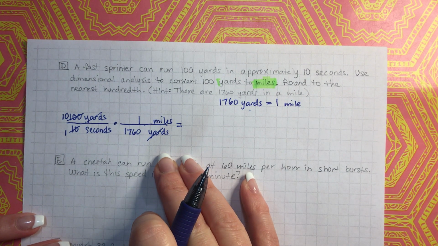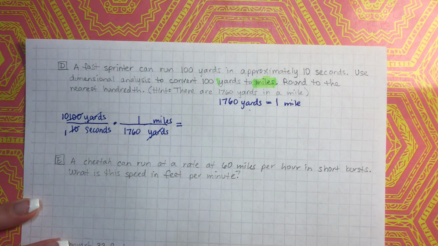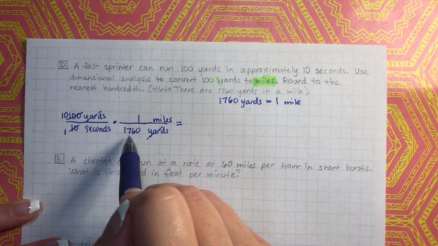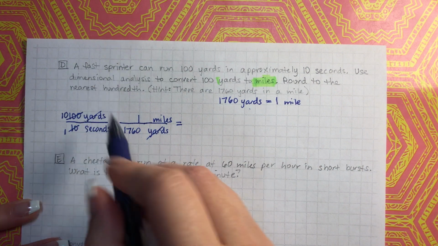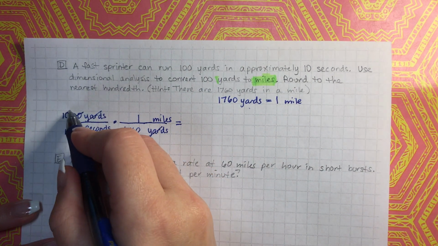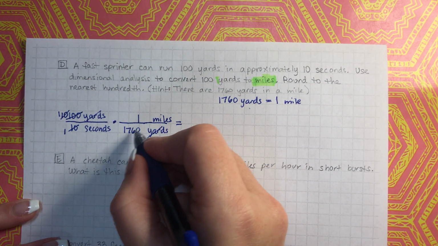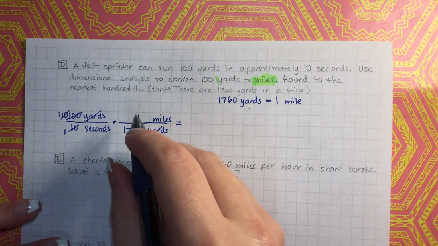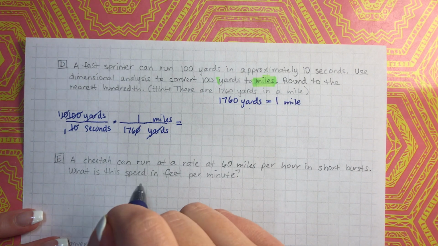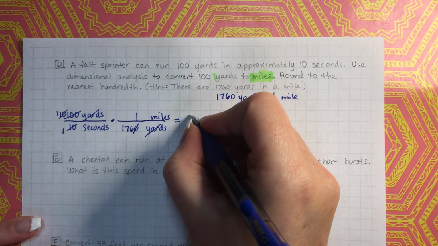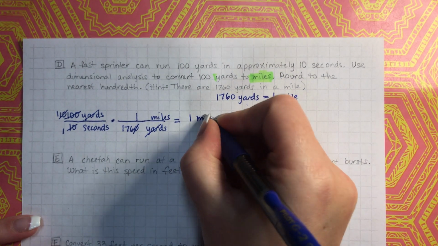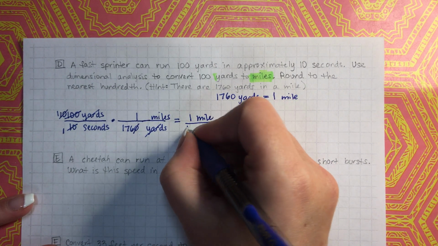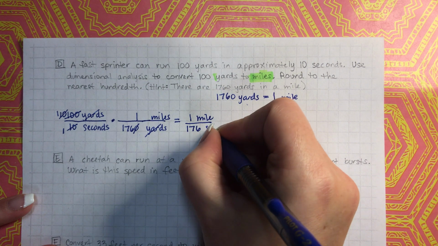And then what's nice is that I can cross cancel out here because they both end in a 0, which means they both have a factor of 10. 10 goes into 10 one time, and 10 goes into 1,760. You can just take away that 0, and it's 176. And then if we multiply across, we end up with 1 mile equaling 176 seconds.